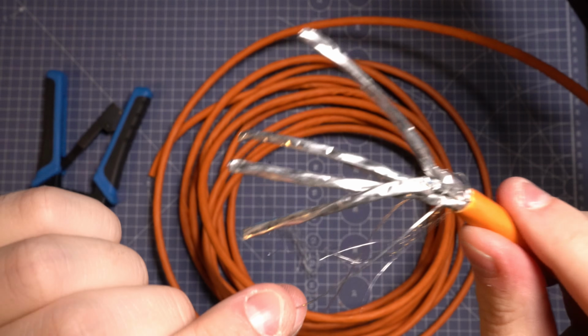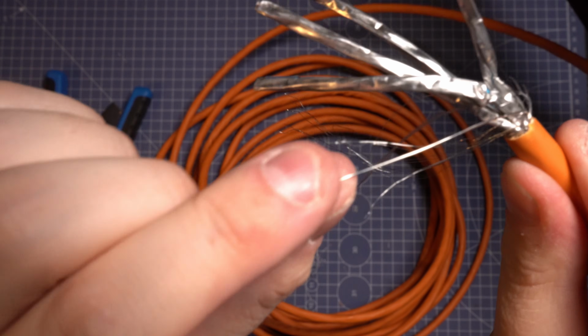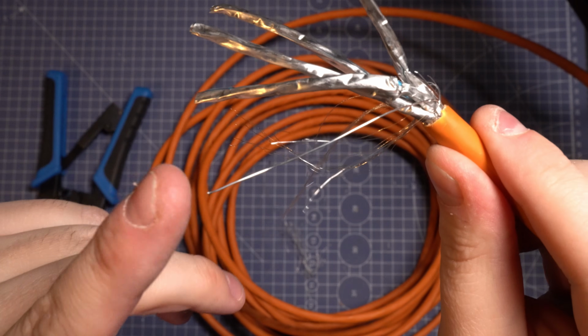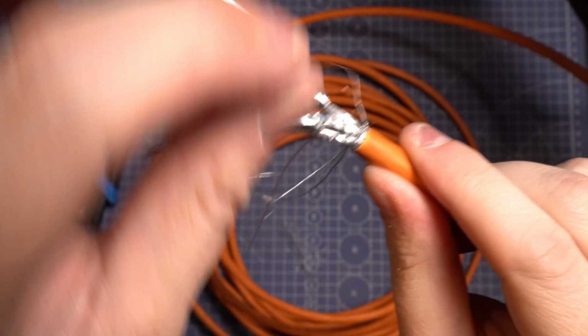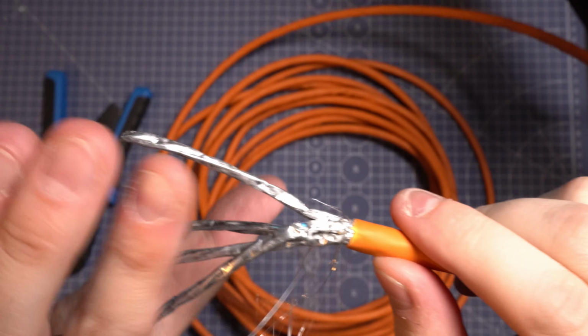But the most problematic thing is that shielded cables need to be always grounded properly. Without grounding, the shield inside the cable can act like an antenna, so it picks up more interference. So that basically means if you don't connect the shield correctly, it doesn't protect you from interference, it will do the opposite, it will even make it worse.